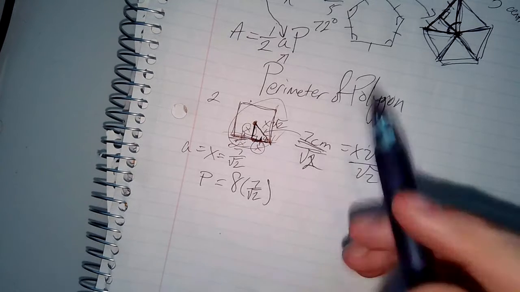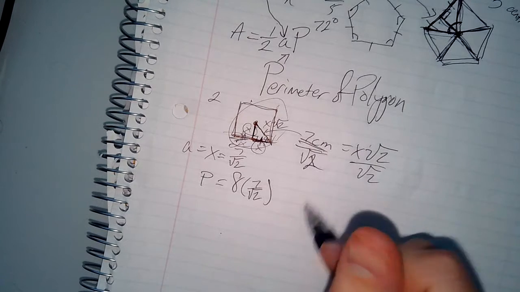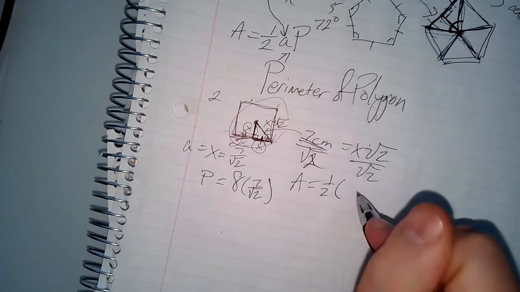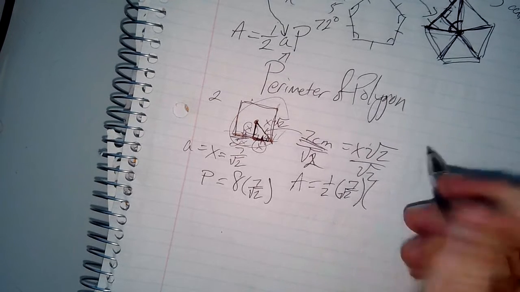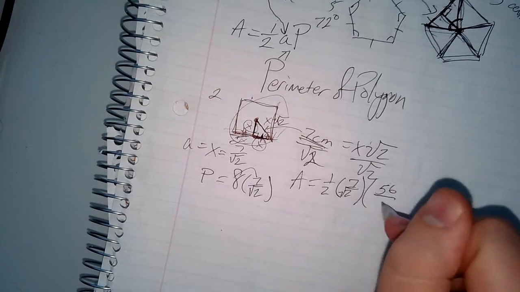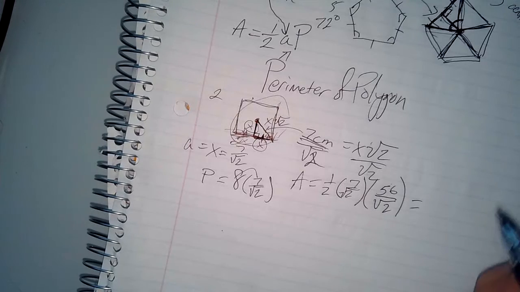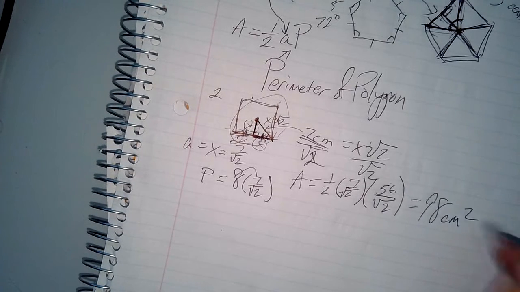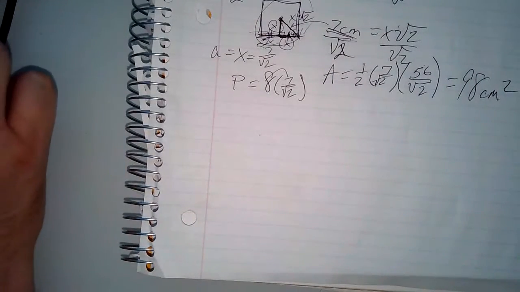All right, so let's do that. We are going to get area is equal to 1/2 times 7 over the root of 2 times 56, 8 times 7, 56 over the root of 2. We're going to multiply that all together, and it's going to end up with 98 centimeters squared.